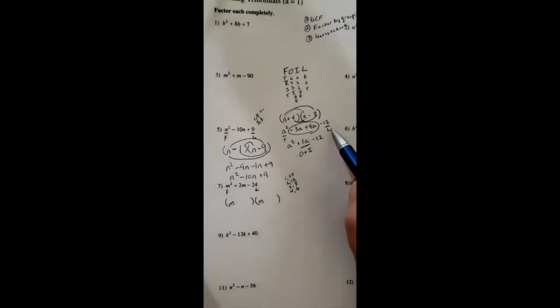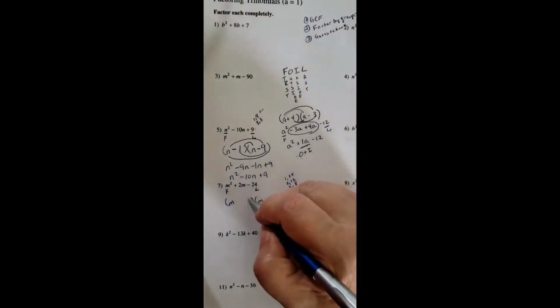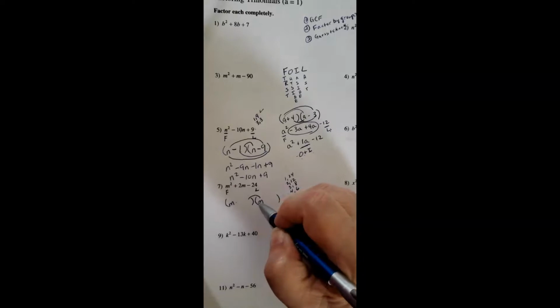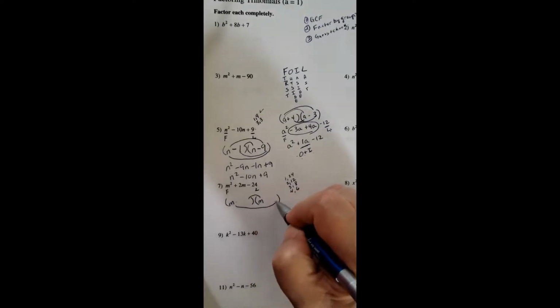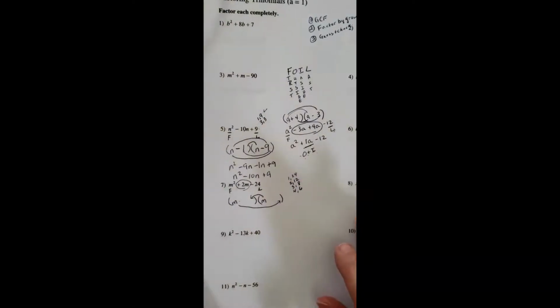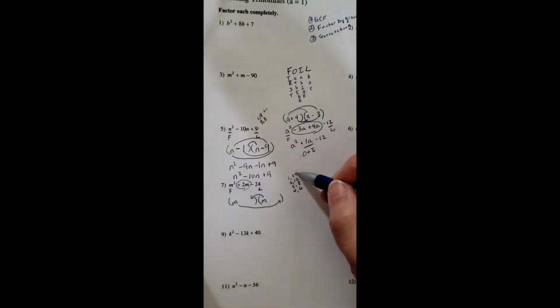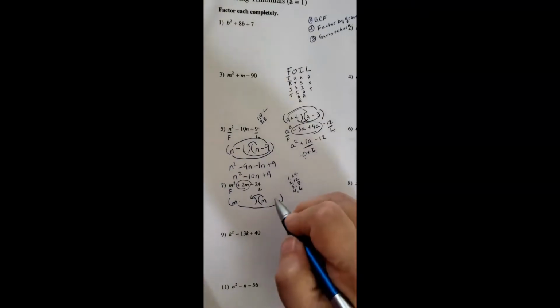Remember, the last and the outside and the inside work together. It's last times last, but adding the insides and the outsides. So these two pieces, when I put them together, have to give me 2. And I put them together by adding or subtracting. So if I add or subtract these numbers, I'm not going to get 2. Not going to get 2. Not going to get 2. This looks like a good shot at it.